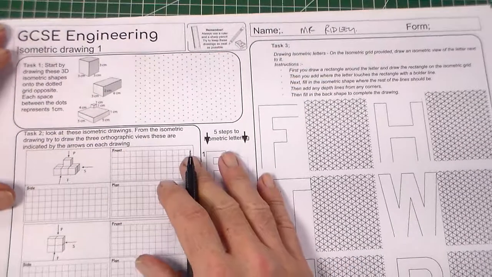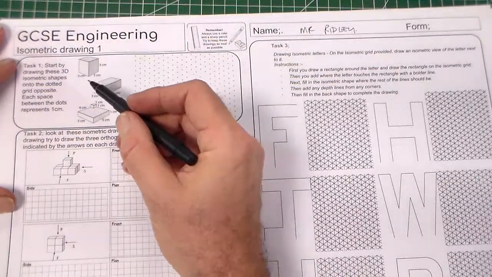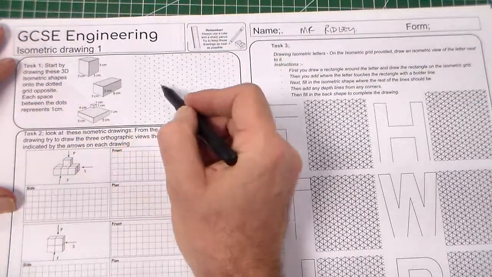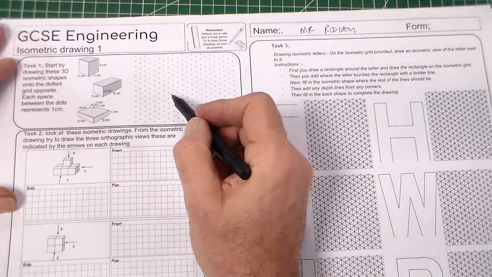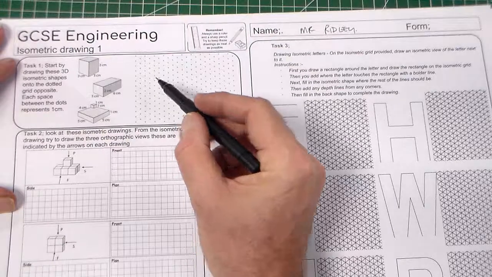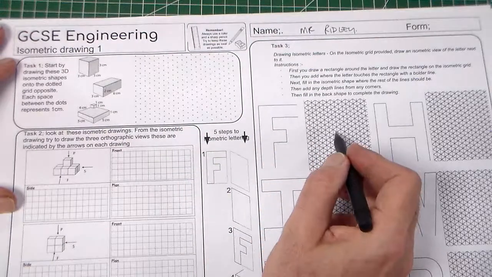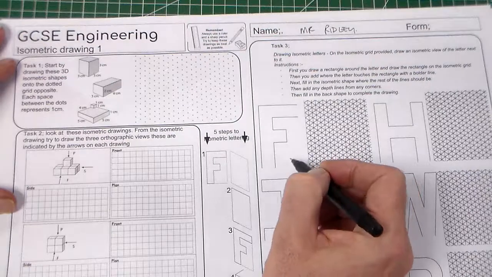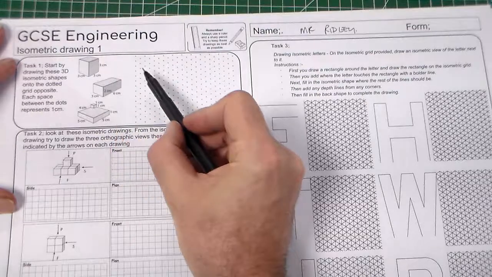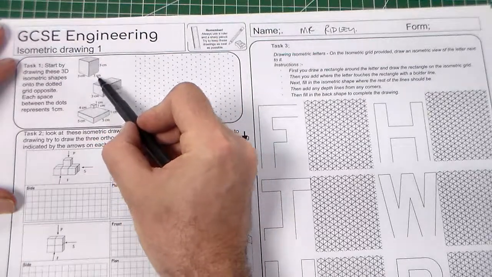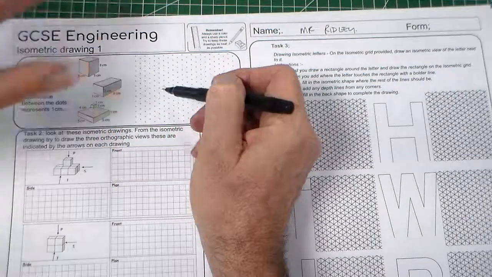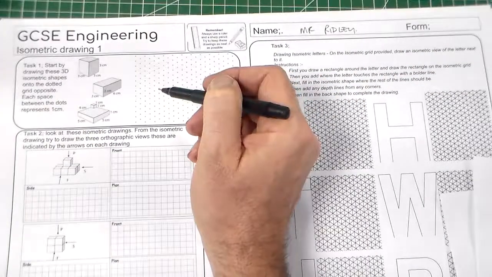Task 1 is for us to draw these three objects, just copying them onto this grid. We've got three things here: a dotted grid, a squared grid, and an isometric grid, and we'll look at those for each of these tasks. The first one, with the dotted grid, has a cube to draw, which is 3 centimeters by 3 centimeters. We say these dots are 3 centimeters by 3 centimeters.